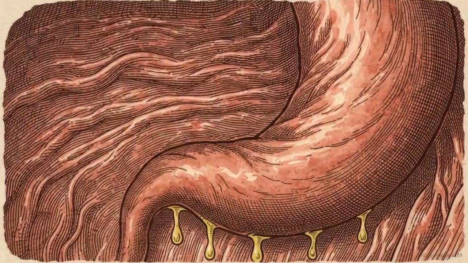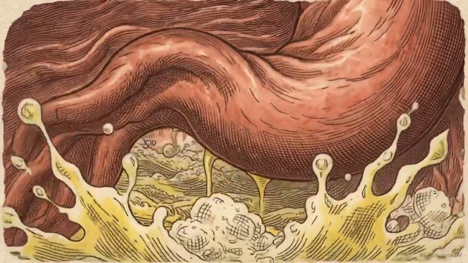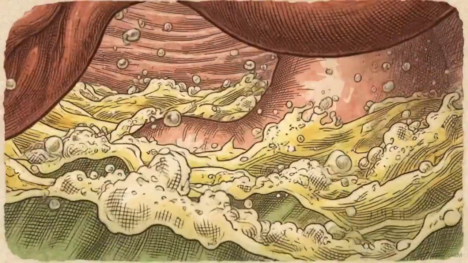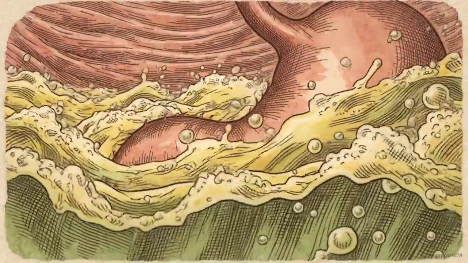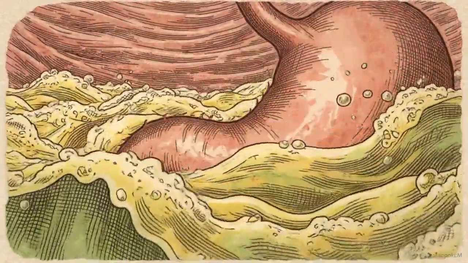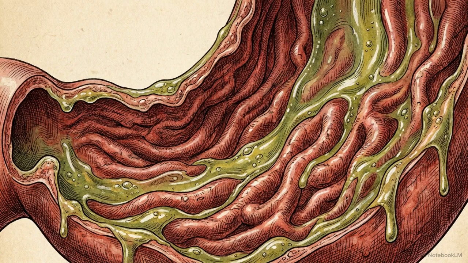An orally administered drug enters an environment engineered to destroy foreign molecules. To reach its destination, it must survive a hostile gauntlet of physiological barriers. The primary obstacle course is brutal.